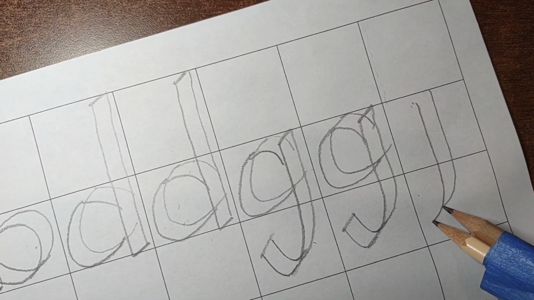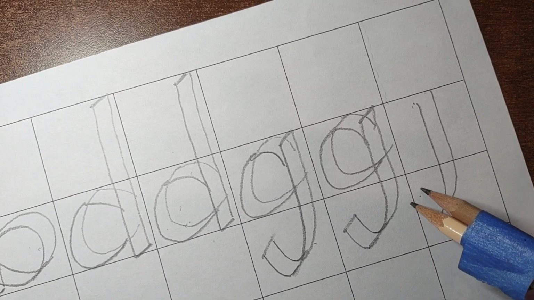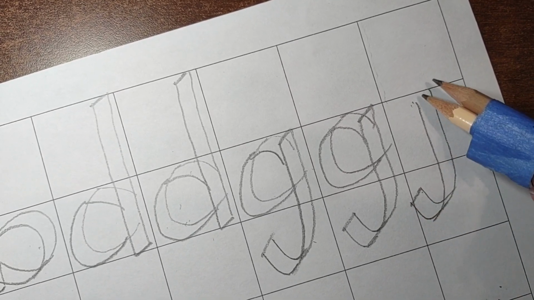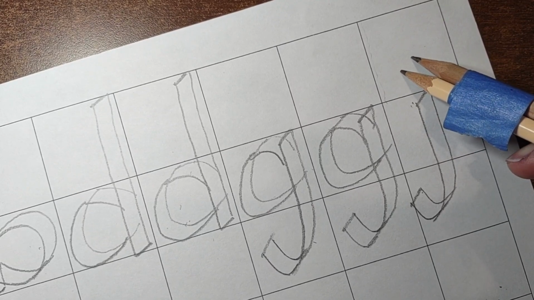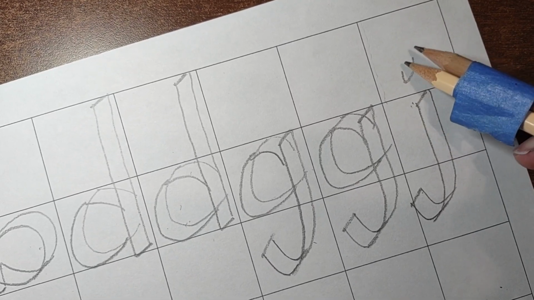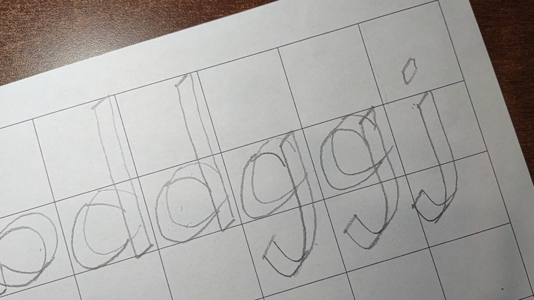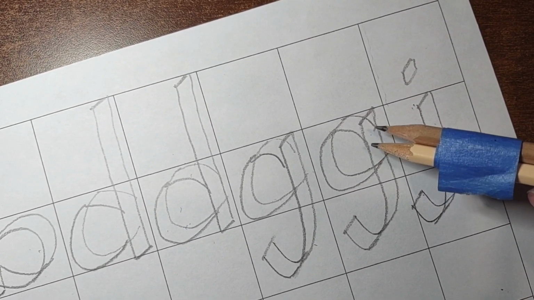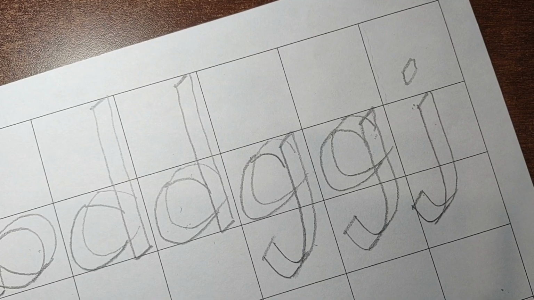Close it. Bring it right here, up. Close it. And then we'll make our dot the same way we did for the I. And there's our J. Our J is exactly the shape that we made for our G.